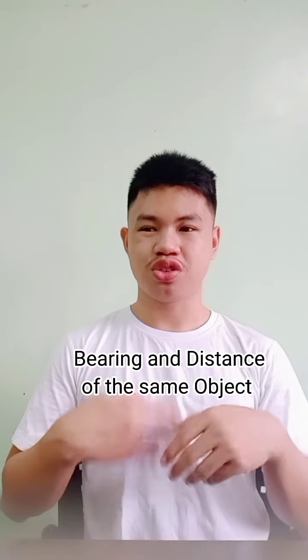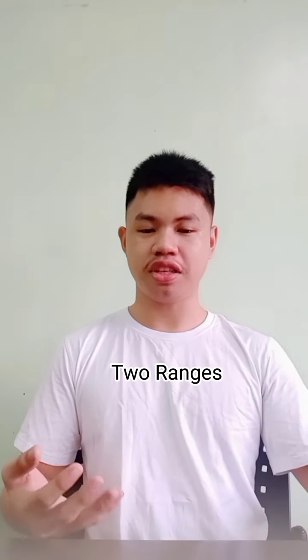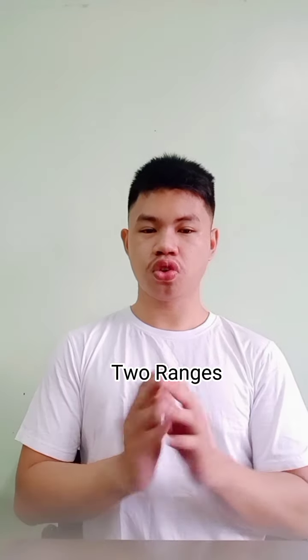So next is bearing and distance of the same object. Basically for me, when there's only one island or something you can use to create an LOP and combine it using distance, then you can create a fix. Simple, right? So the next is the bearing and a range. Basically a transit bearing, and you intersect it with another bearing and you can create a fix. So next, by two ranges, two or more transits are used and a fix is obtained by using the two.